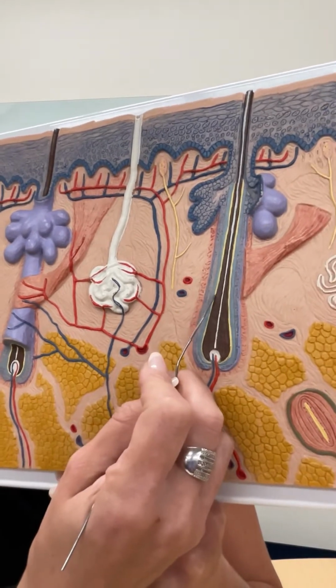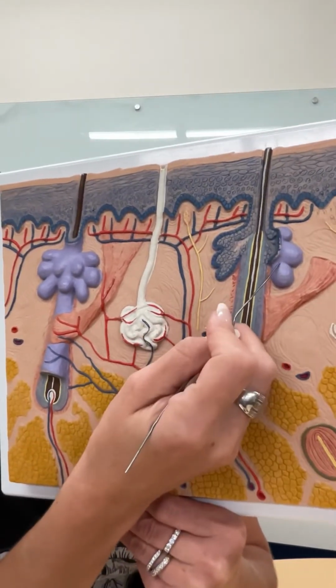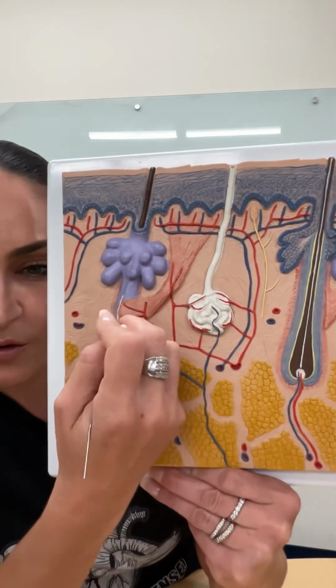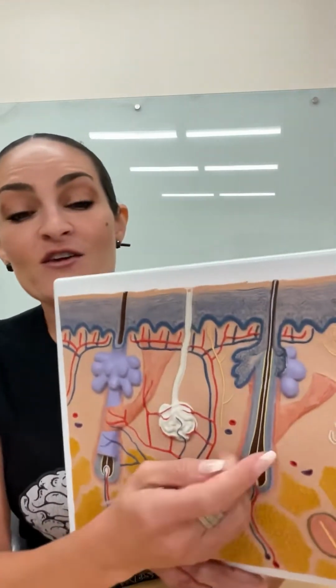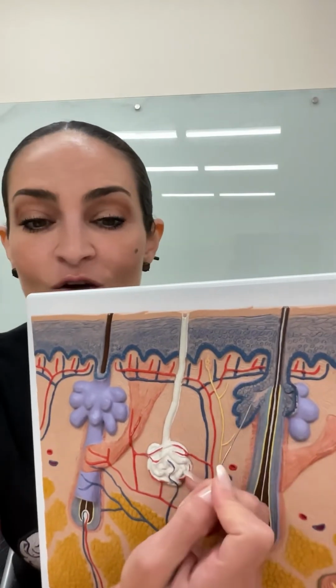Also, we see associated with hair this gland that produces oil, and this gland is what we call sebaceous glands. Now guys, sebaceous glands are always associated with hair. And what I suggest you to do is to remember that if you have very oily hair, your sebaceous glands are working very well, because you only have sebaceous glands associated with hair, and they are the ones making your hair oily. How wonderful, right?